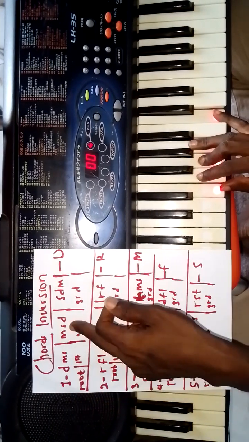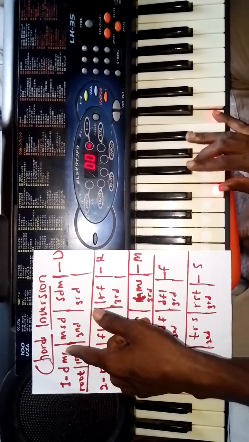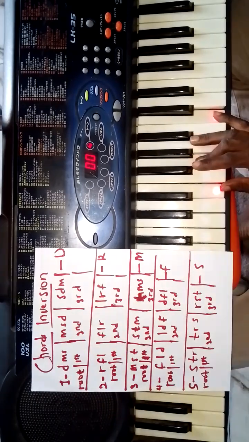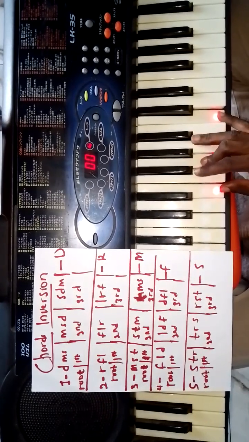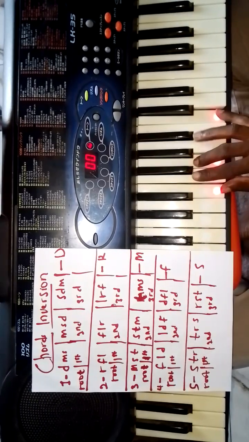Now you look at the second inversion. You took the second note, mi. Then you took the third note, so. Then you brought this one too. Are you saying it?